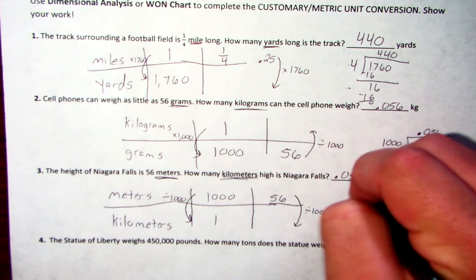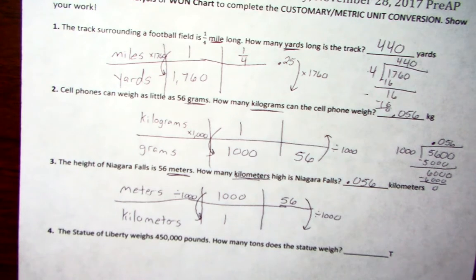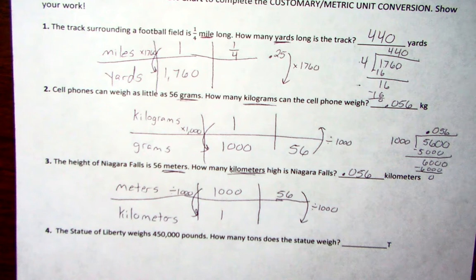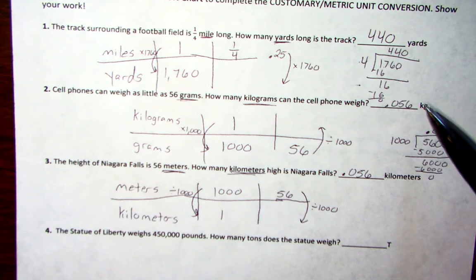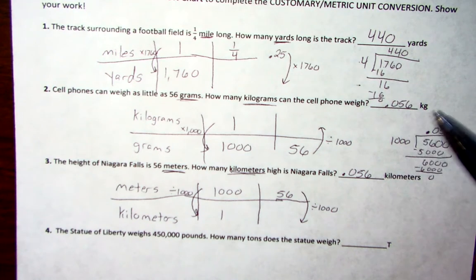And some of you are going to say, well, that's the same answer, Mr. Noland. Well, it is somewhat. The numbers are the same, but the measurements are different, which means those answers aren't actually the same. This is kilograms. This is kilometers. 2 different measurements. Same number, different measurements.